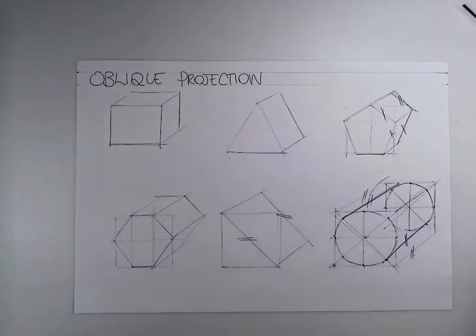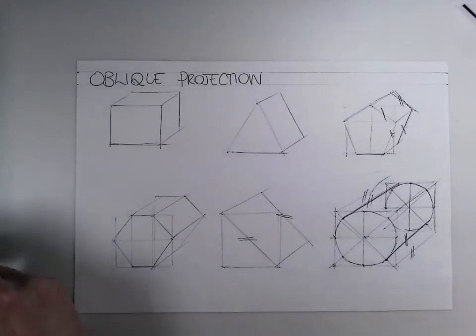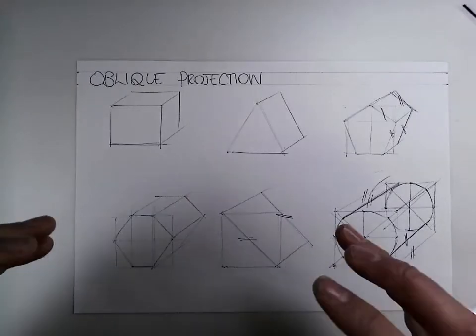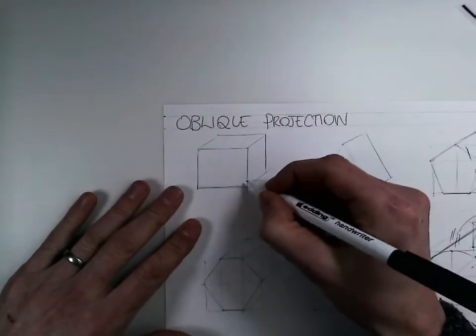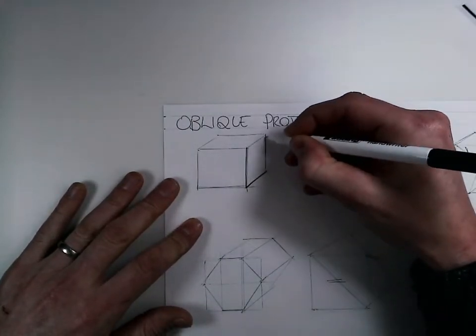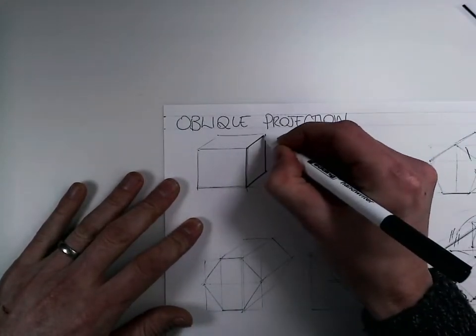So what I would now do is either take a slightly thicker fine liner, you can use a Sharpie, we'll come to that later, and I just leave those construction lines in, but mark out accurately the main shape.